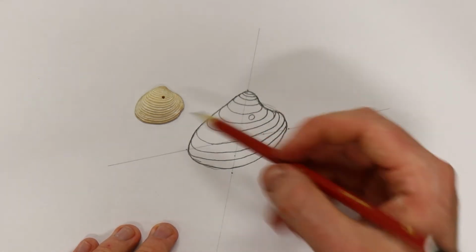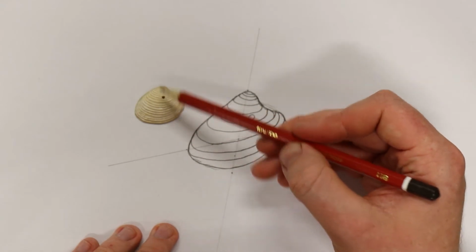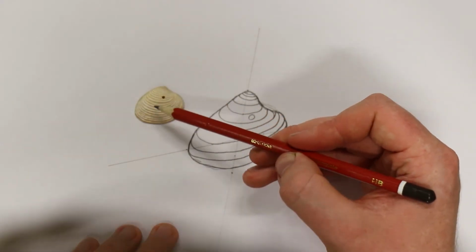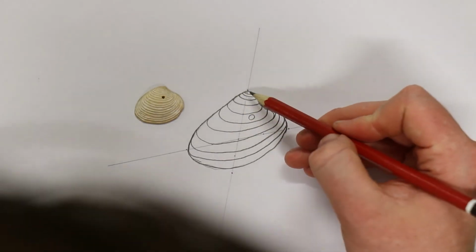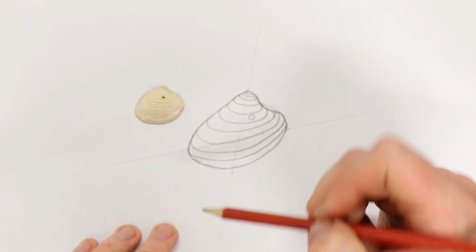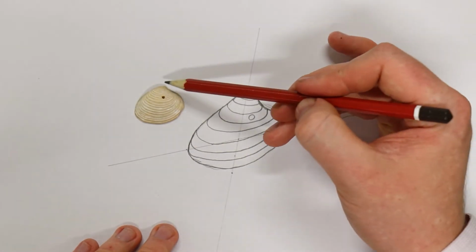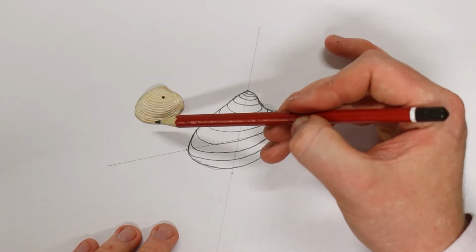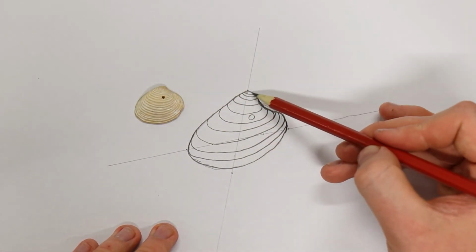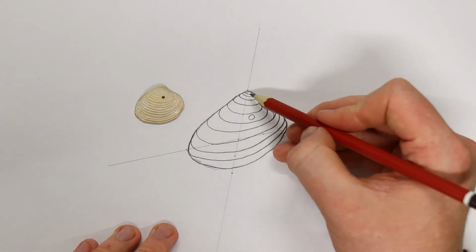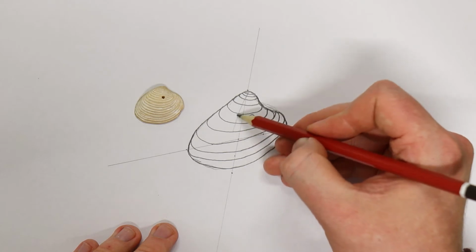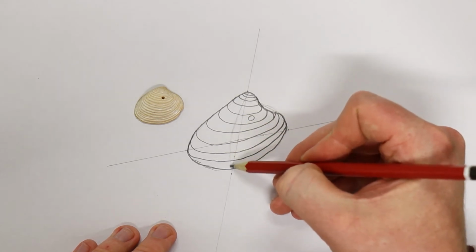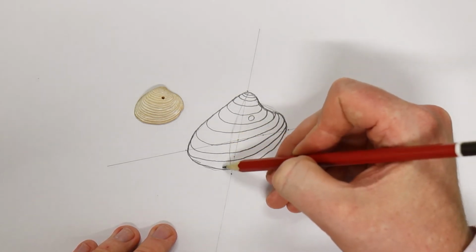Next we're going to try and show these very fine little ridges that run from the umbo all the way to the front of the mollusc. It's a bit difficult to see with the camera at the moment, but we can see it runs from the umbo all the way down to the front, following this almost asymmetrical pattern. So just using the lighter part of our pencil, we can show that, with lighter lines showing that depth.